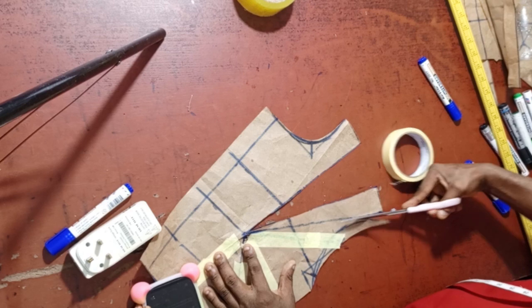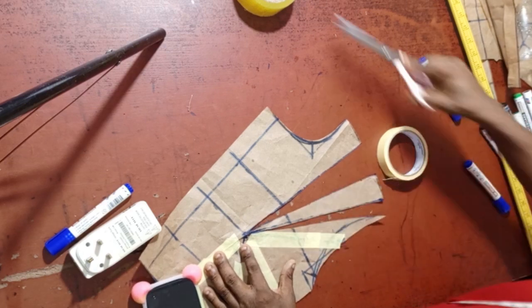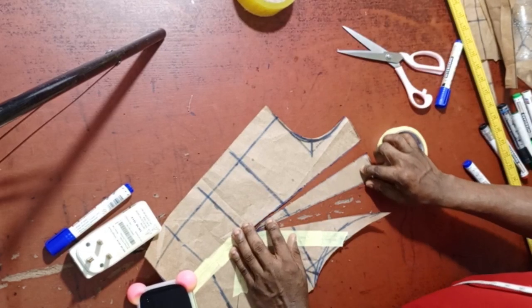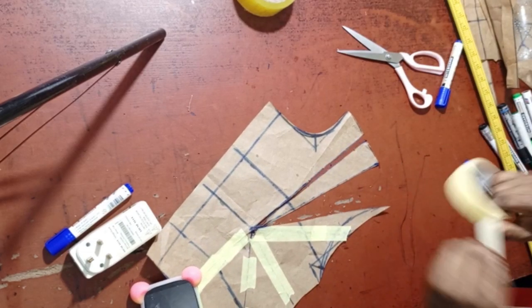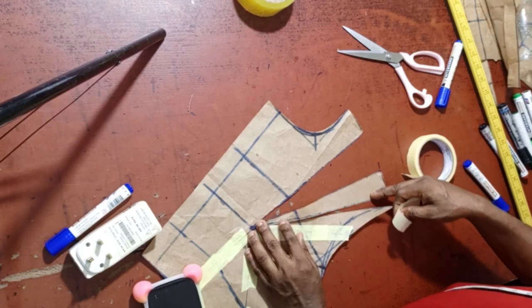Are you seeing it? So these are all the different positions of a dart. So shoulder tip, all you need to do is to close the other one, and you have gotten your shoulder tip. Are you seeing it? Okay, you have gotten it.